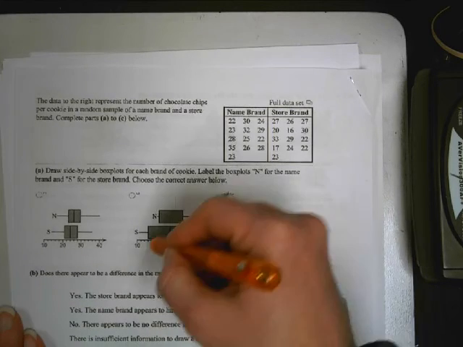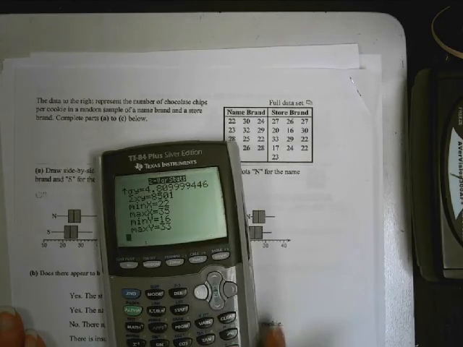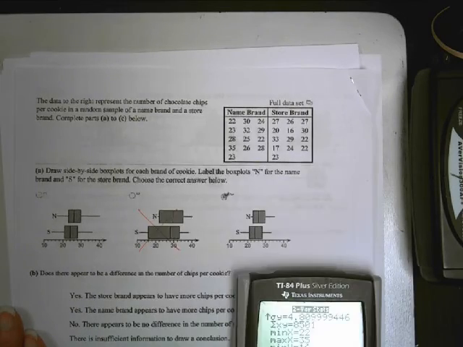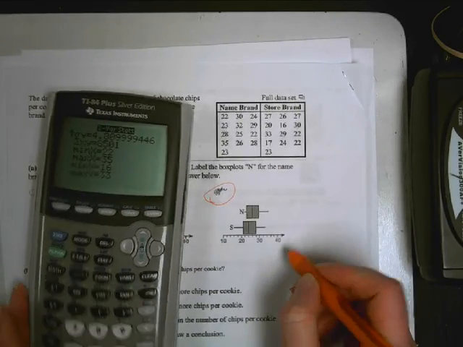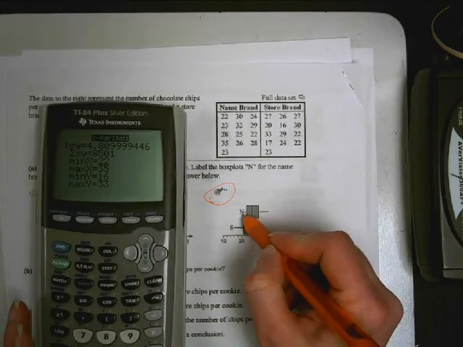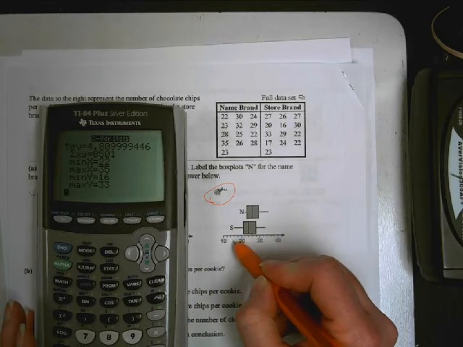So my min is, does that help me? It eliminates this one, and it eliminates this one. So it's this, because my minimum for my name brand is 22, and my minimum for my store brand is 16.